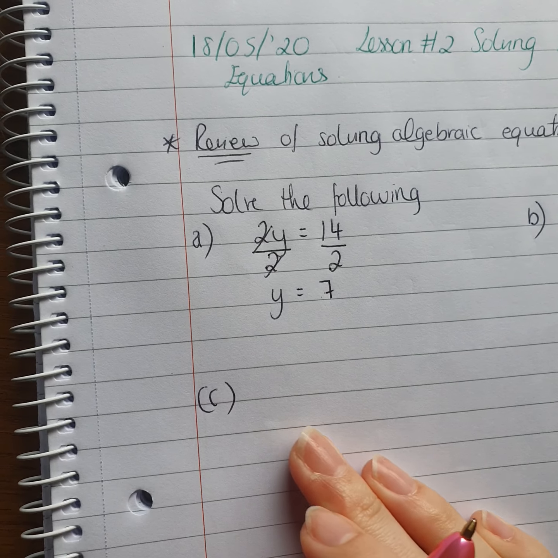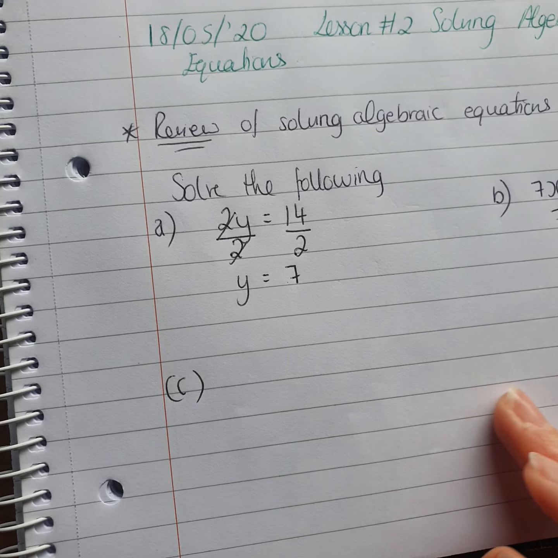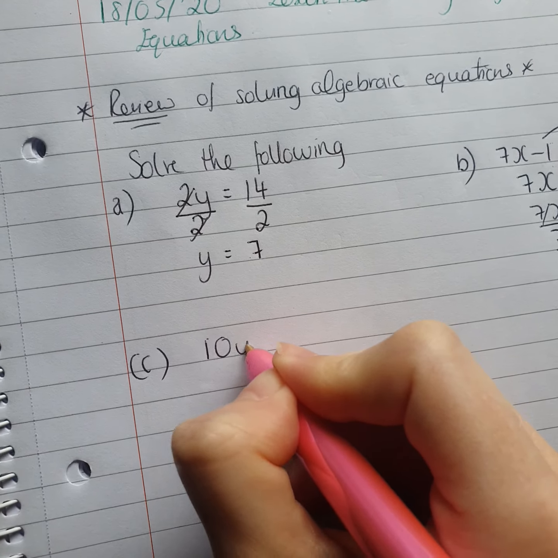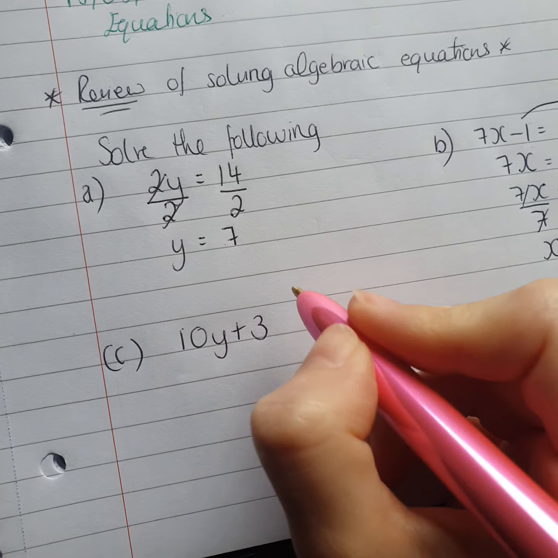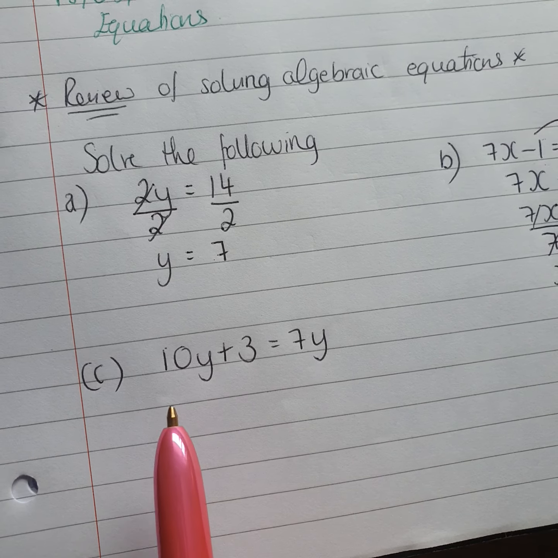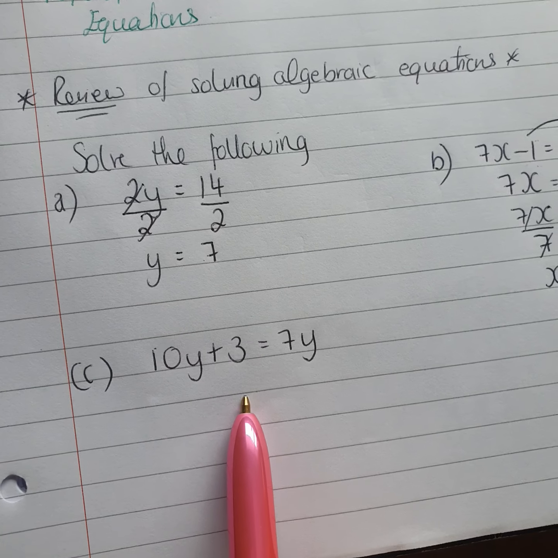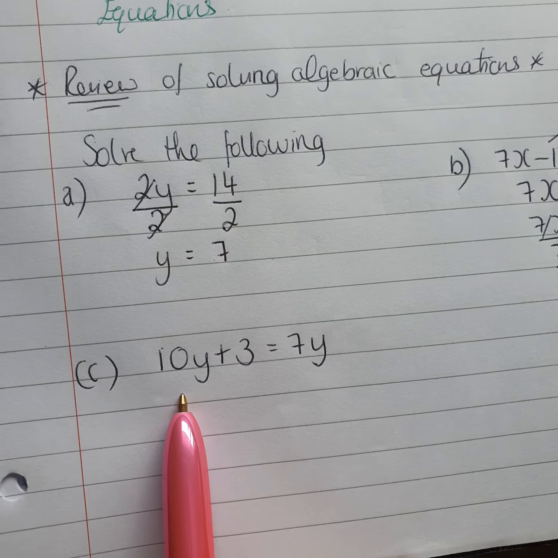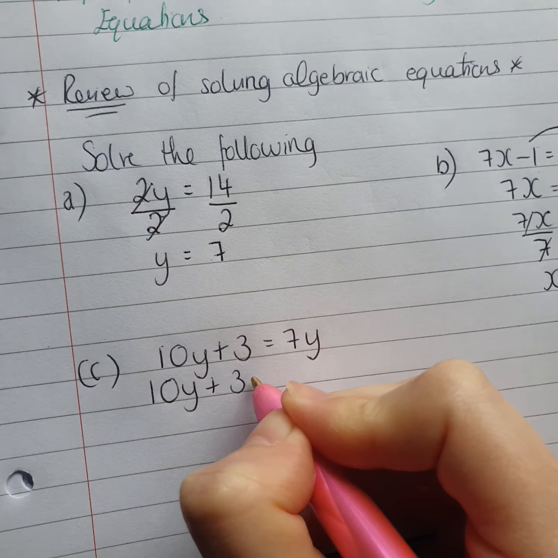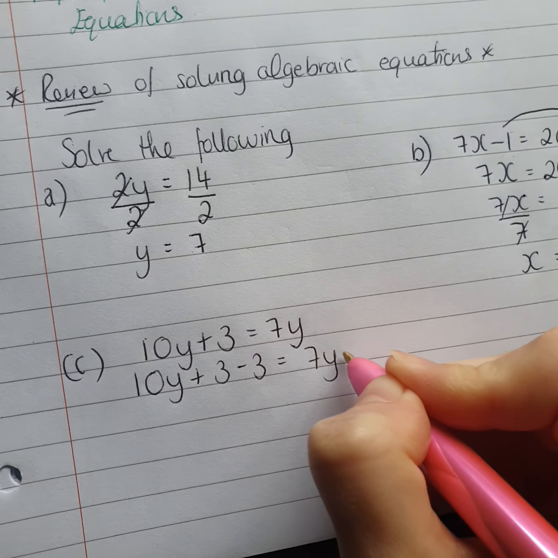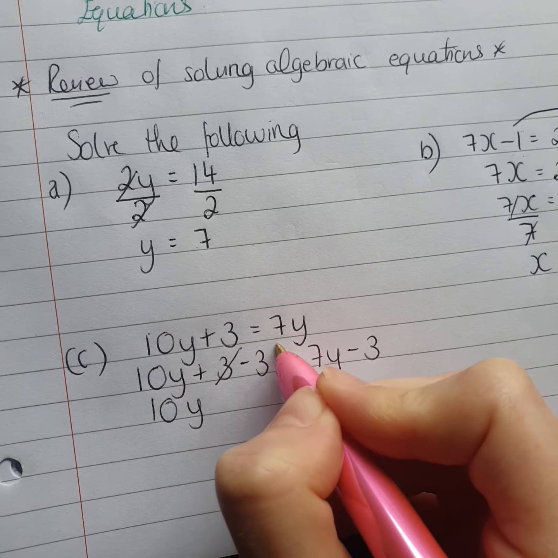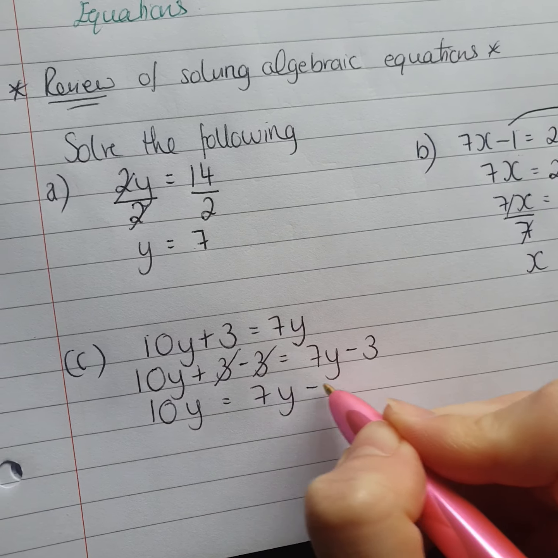Where we have x's and y's on either side. Let's say 10y plus 3 is equal to 7y. So what have we spotted here? I'll do the long way first, and then I'll do the short way. My 10y is on the left-hand side, and I'm happy enough with that, but that plus 3 is there. So to get rid of a plus 3, I minus 3. And remember, whatever I do to one side, I must do to the other side. So 10y is still there, they cancel, and I'll just have is equal to 7y minus 3.